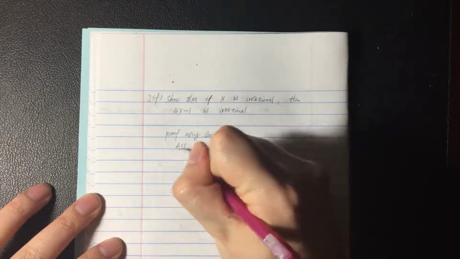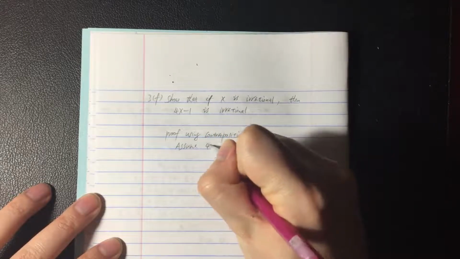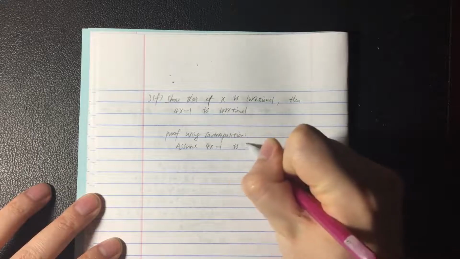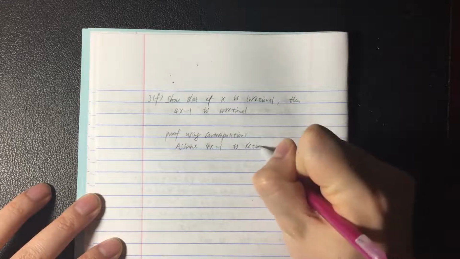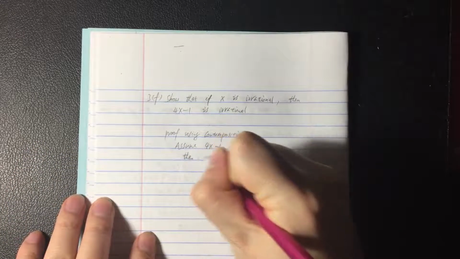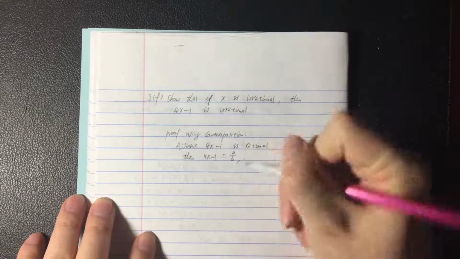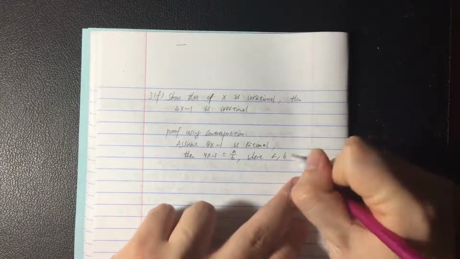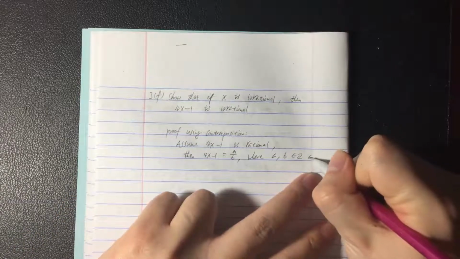So assume 4x minus 1 is rational. Then by the definition of a rational number, 4x minus 1 can be written as a over b, where a and b are integers, and the denominator b cannot be 0.